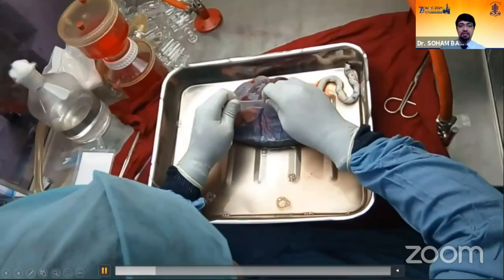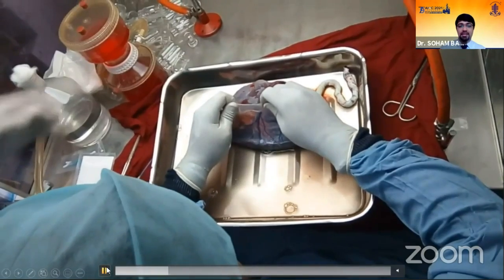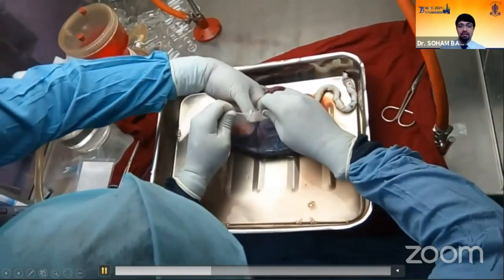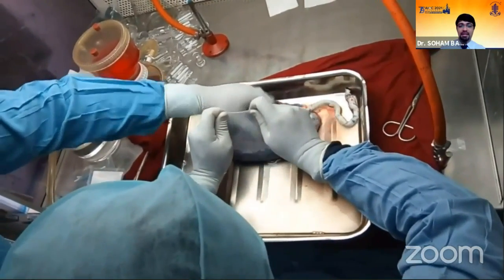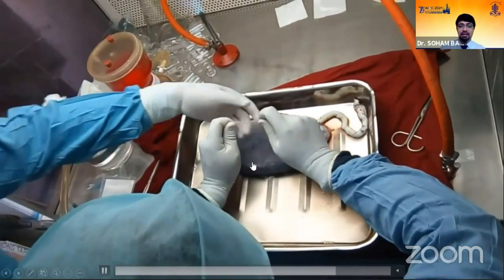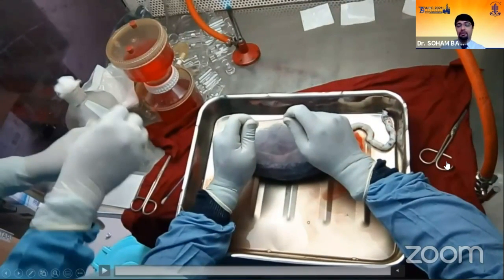Once it is cleaned, now it's time to harvest. Usually we get one of these cleavage planes of the amnion. This is a separation between the amnion and chorion. Once that is done, the other person helps in gently peeling the surface. And here you can see the amnion is separated from the underlying chorionic tissue.